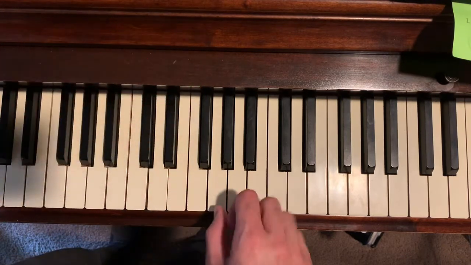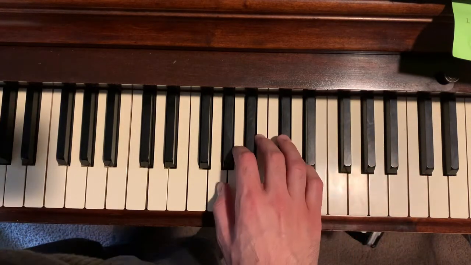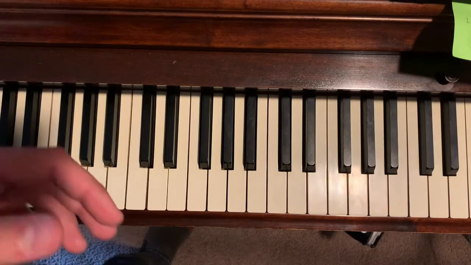Now, if I'm going to play a G scale, right, something sounds a bit funny, and we know we need an F sharp. If you're at all confused about why we need that F sharp in the G major scale, please revisit my video on major scales from a few weeks back.